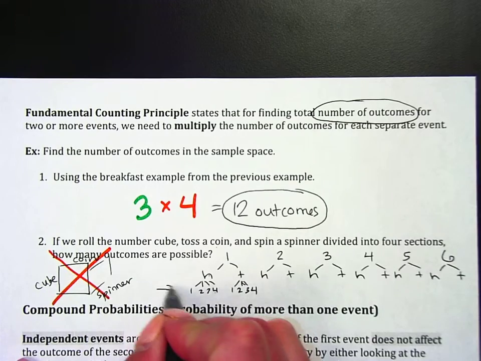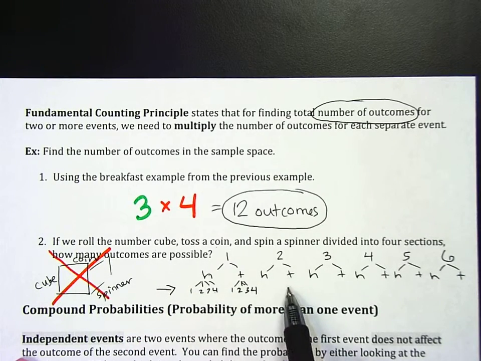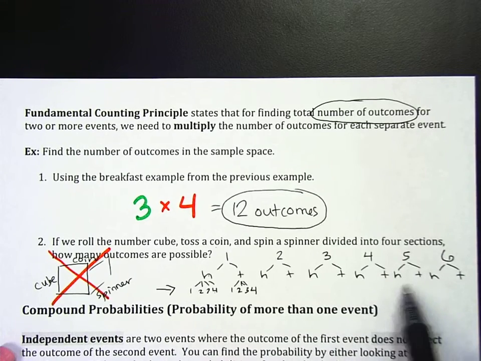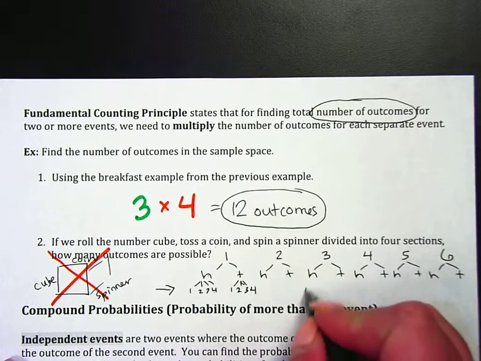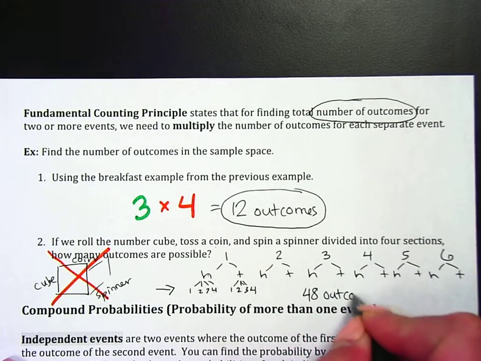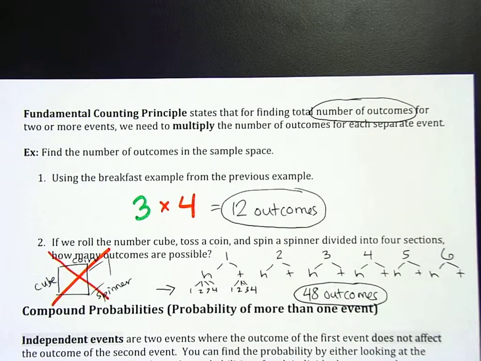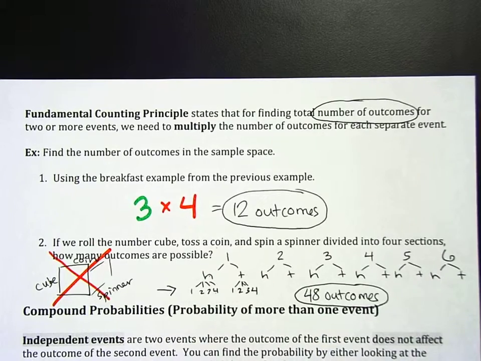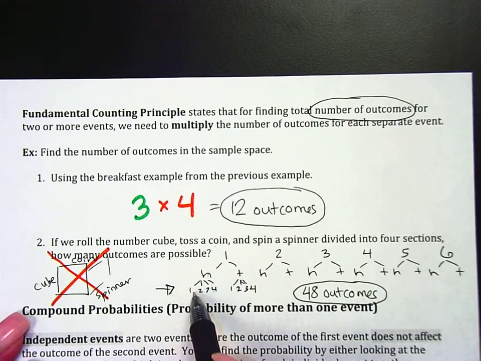If I counted up this whole row, I would have 4, 8, 12, 16, 20, 24, 28, 32, 36, 40, 44, 48 total possible outcomes. Okay, but again, that would take a lot of work, especially if I had to do those 4 branches for each of these. Okay, keep in mind the number of outcomes is this row right here.